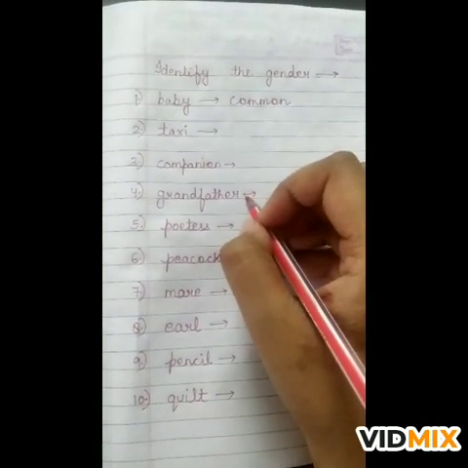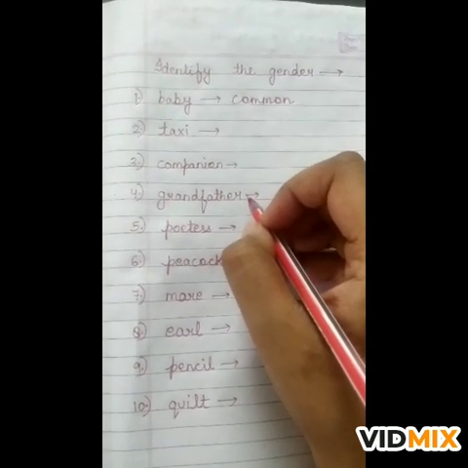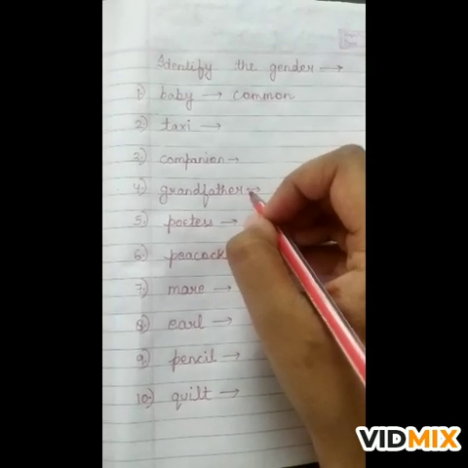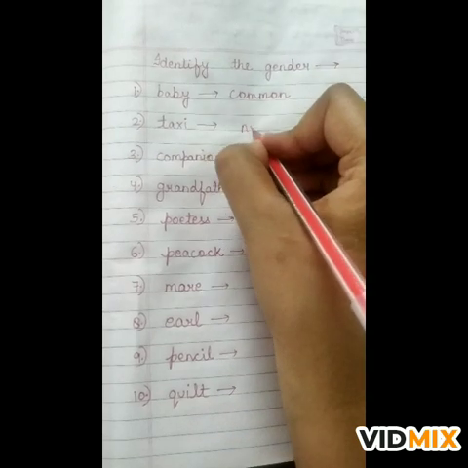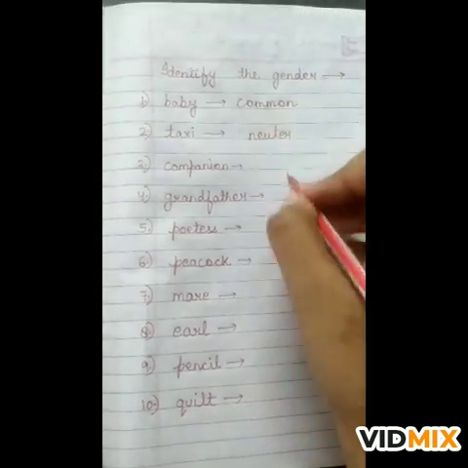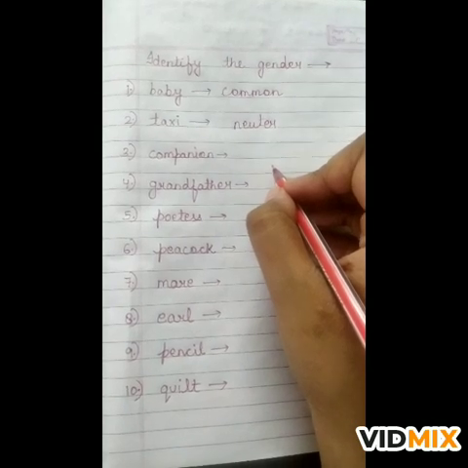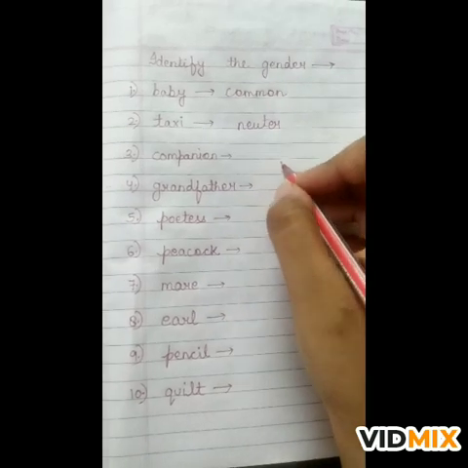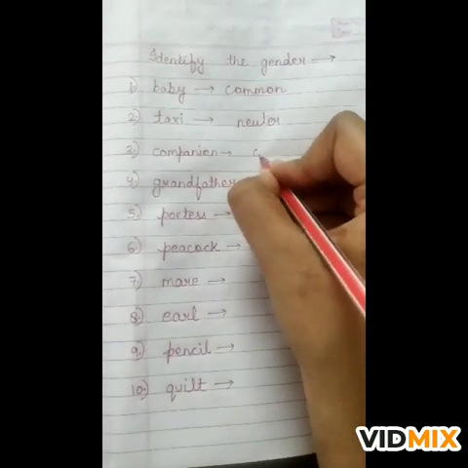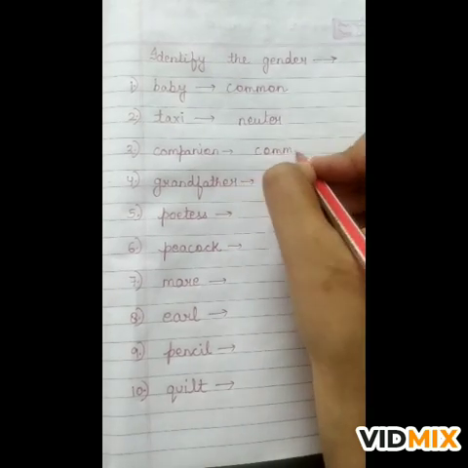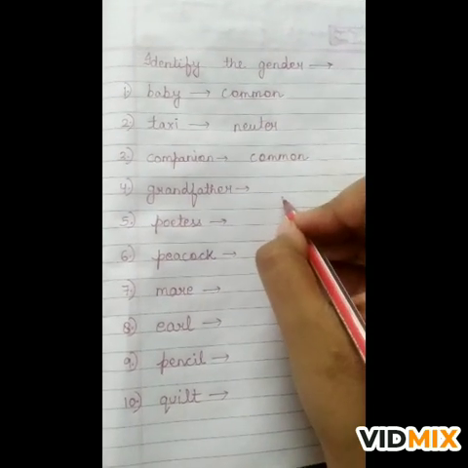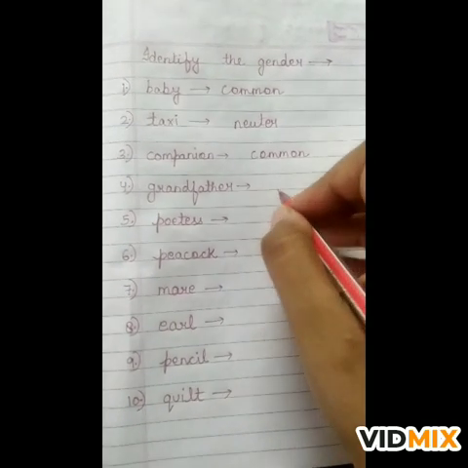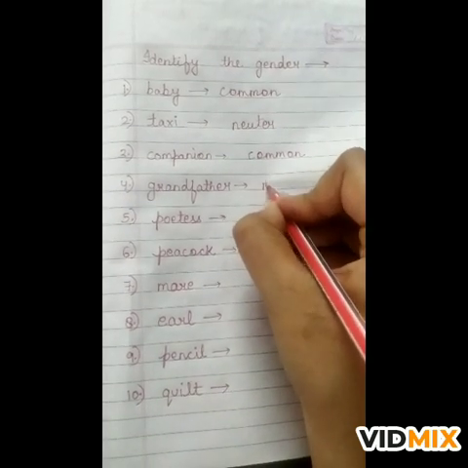Next is taxi. Taxi is used as a transport. So, it is a non-living object. So, we can write it as a neuter gender. Next is companion. Companion is just like your friend or your partner. So, it is common gender. We can't identify whether it is male or female. Next is grandfather. We all know that grandfather is a male. We can say that it is a masculine gender.